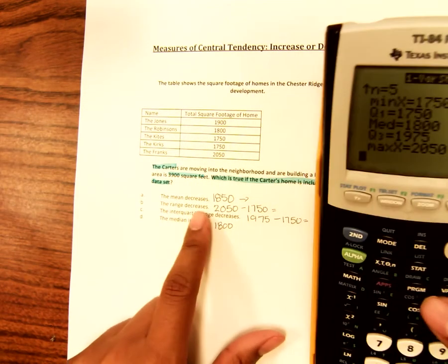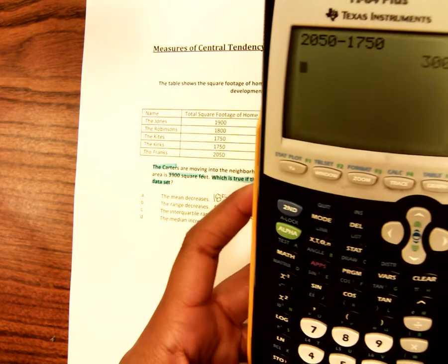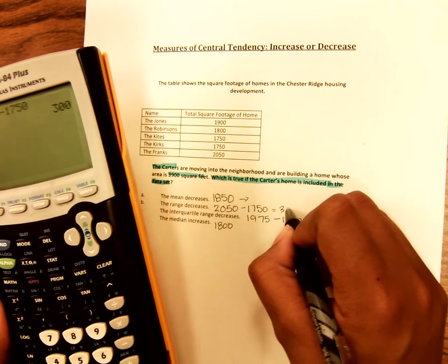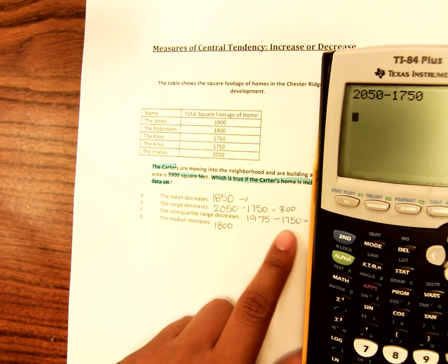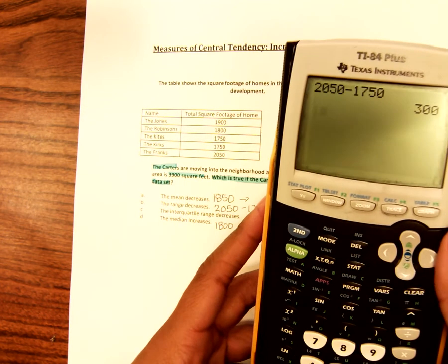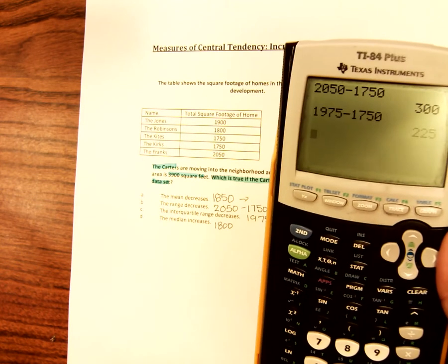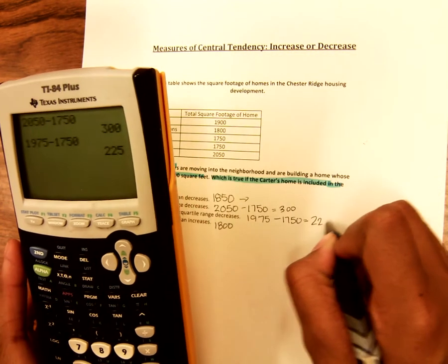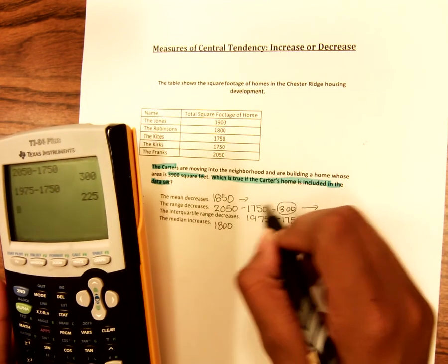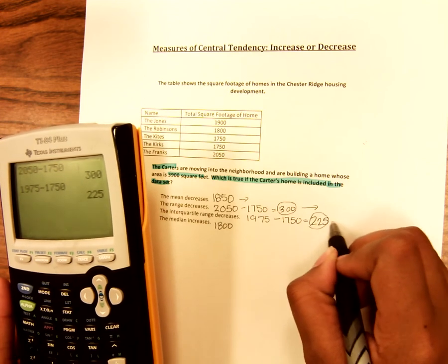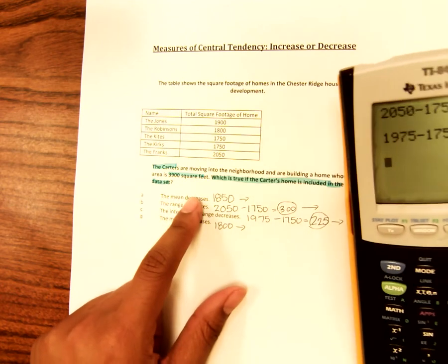Okay, so as we said earlier, I have to figure out what my range is. So 2050 minus 1750, that is 300. So my range before the Carter enters is 300, and then I have 1975 and 1750. 1975 minus 1750 is 225. So now I'm going to go back, make sure I have these arrows, circle this because this is my original. So this was all of the data prior to the Carters entering.